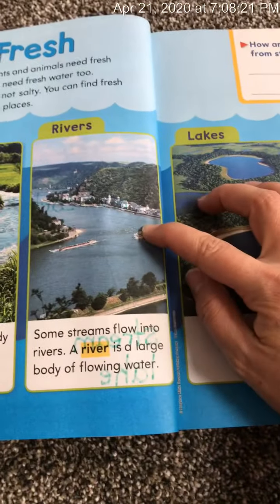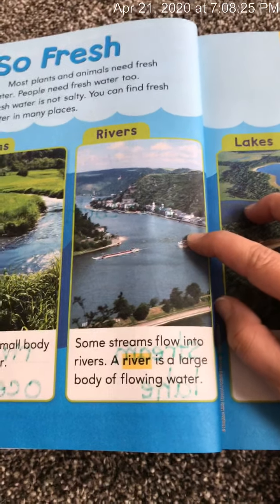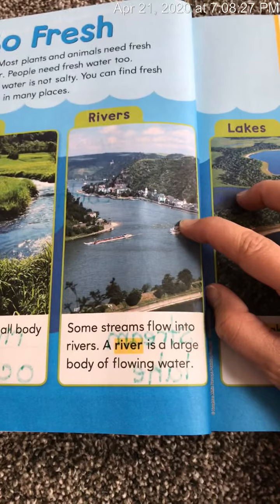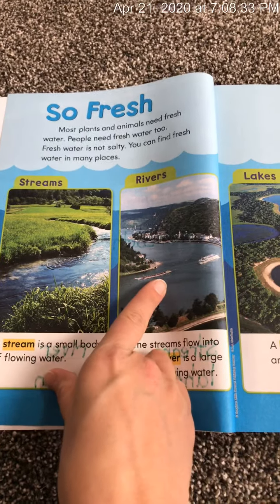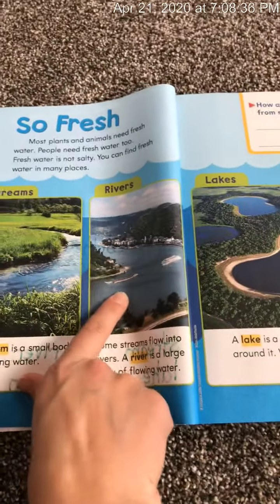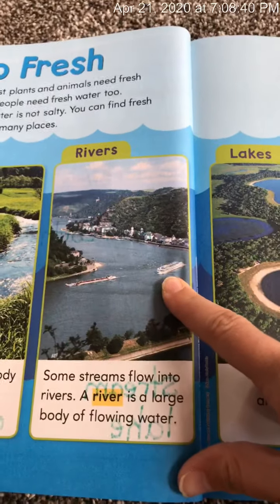Here's a much larger river. Some streams flow into rivers. A river is a large body of flowing water. So they look kind of the same, but this one is much larger. Not all rivers are this large. Look at this, there's a cruise ship. That means that's a very big river. But we have some rivers right here in Saginaw that are much, much smaller.